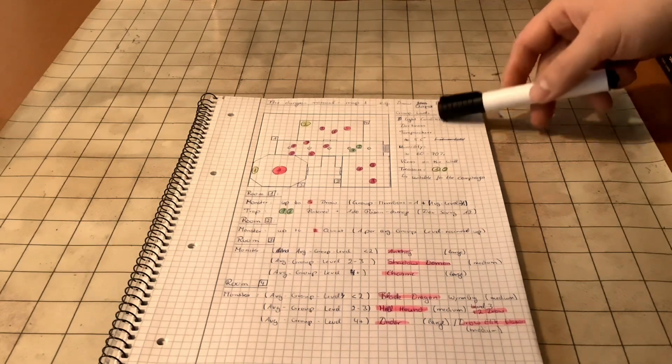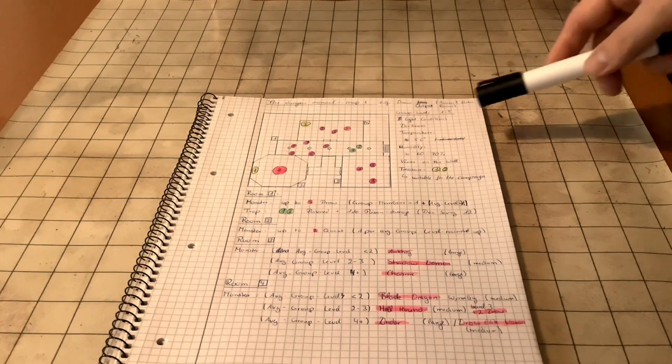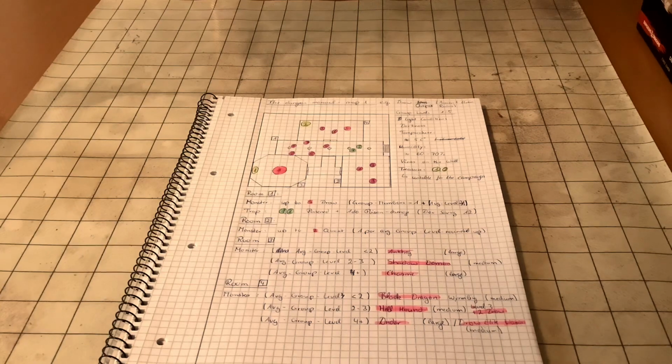On the right side of the map, I have some universal information. For example, I have here the light conditions, in this case darkness. I have the temperature, in this case 5 degrees Celsius. I have the humidity, 60 to 70% in this specific case.